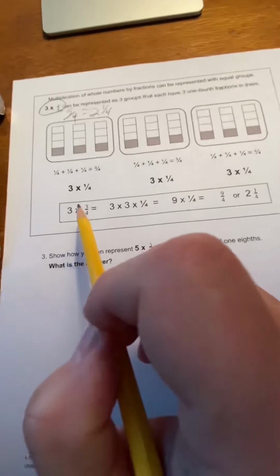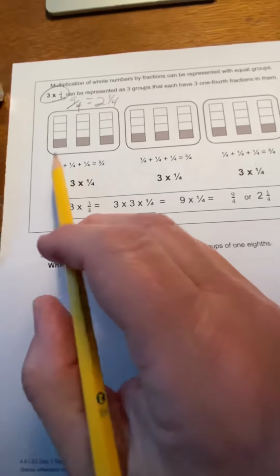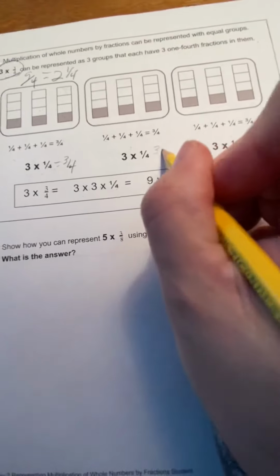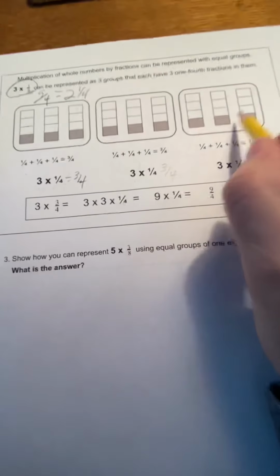So the way that they're actually having you work on this is that I can take 3 times 1/4 and I know that is 3/4. 3 times 1/4 here is 3/4. And 3 times 1/4 here is 3/4. 3, 6, 9/4. So I could add them all together.